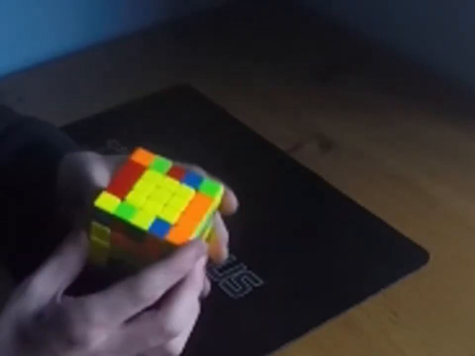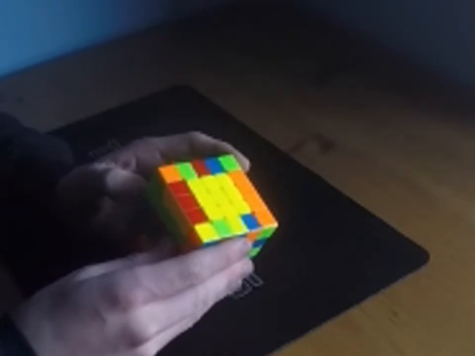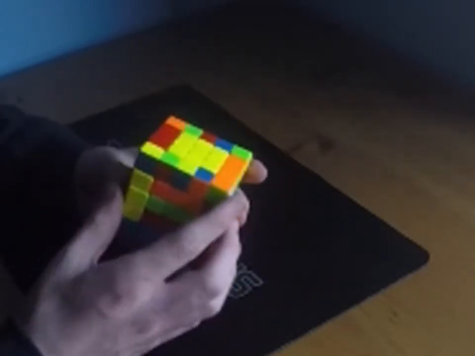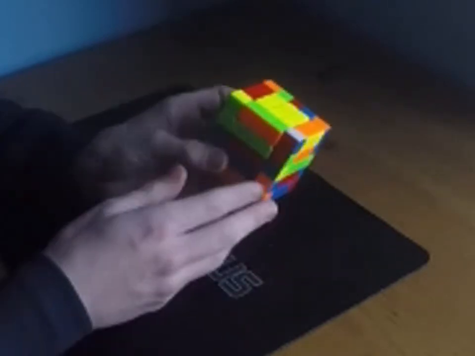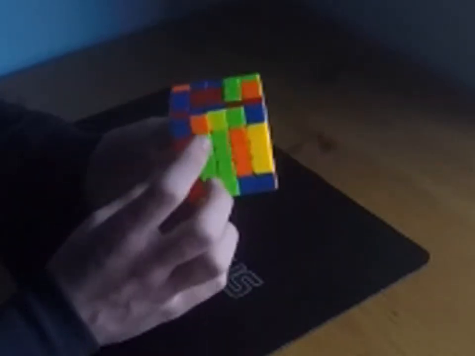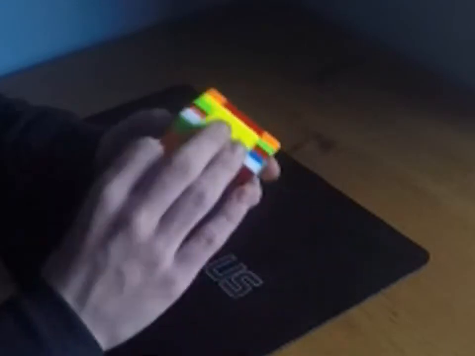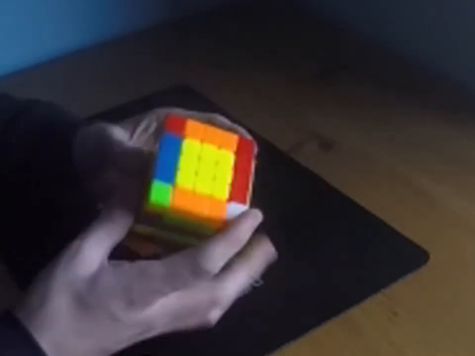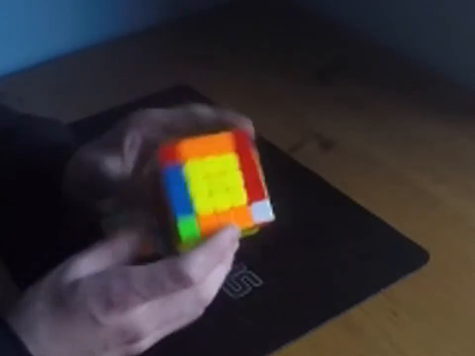Next I would go with the orange and blue, so the midge is already here and one of the wings is here, so into the E-slice, pair them up, and the last one is right here, so I need to slice again to finish the 1x3 edge, and then put that into the top layer, so all of my 4 edges on the top layer are solved, and then realign my centers.